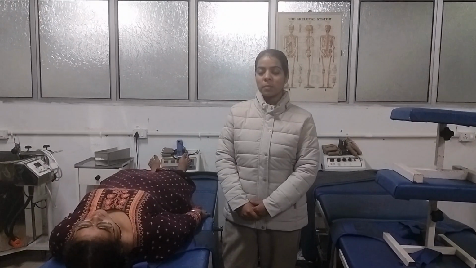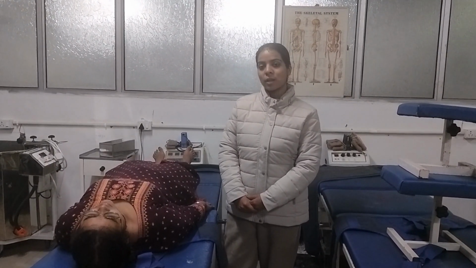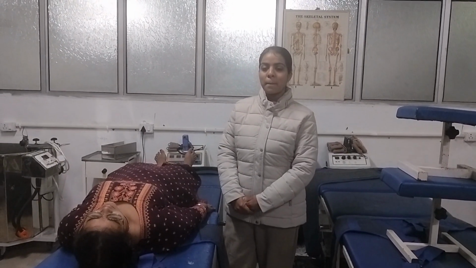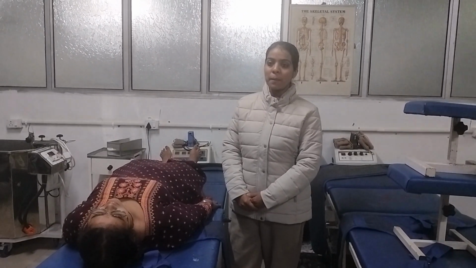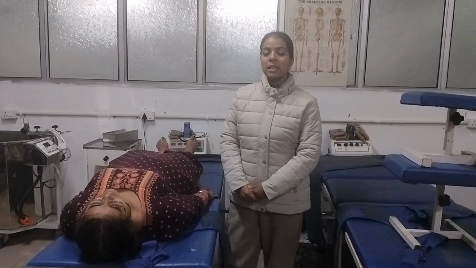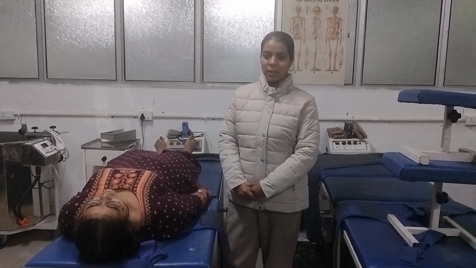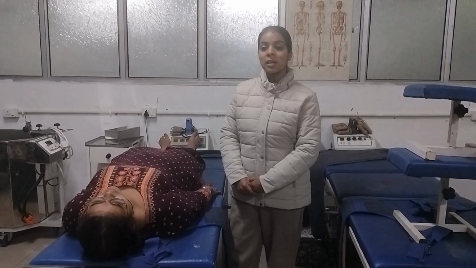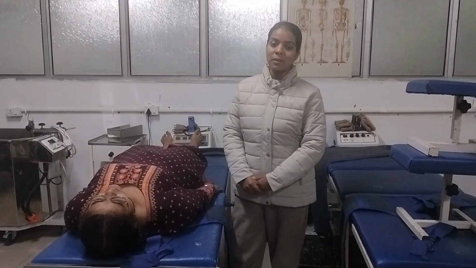I'm going to tell you about passive movement at the upper limb. Passive movements are usually performed by the therapist, not by the patient. In this movement, there is no effort by the patient. Usually the passive movements are performed to maintain the range of motion at the joint, to maintain the muscle length of the joint, because usually it is done by the therapist in the conditions in which the patient cannot perform the movement on their own.